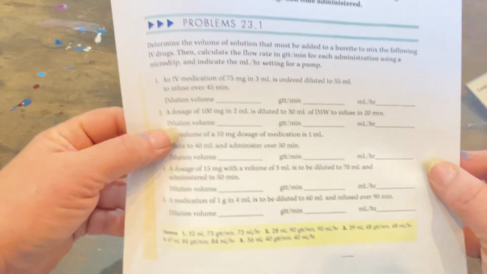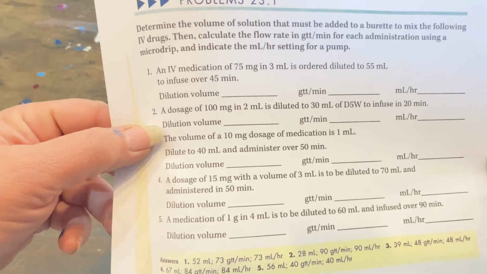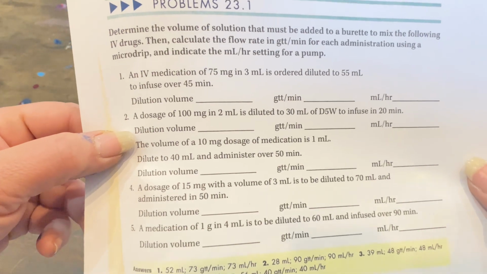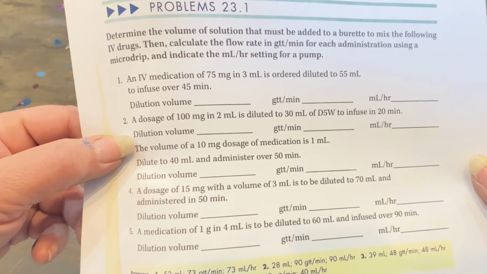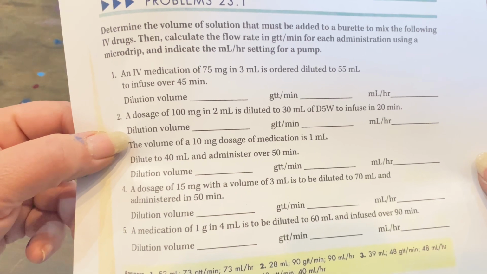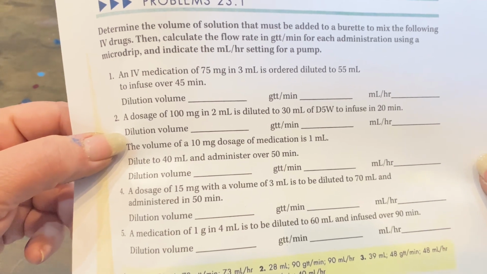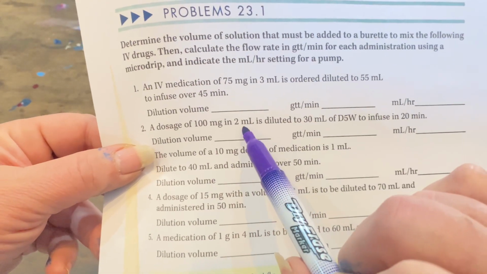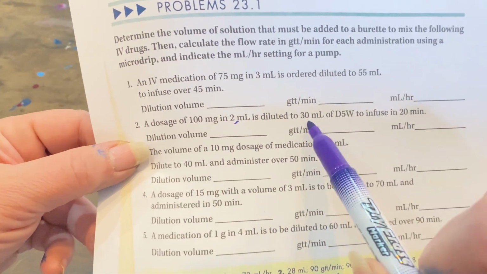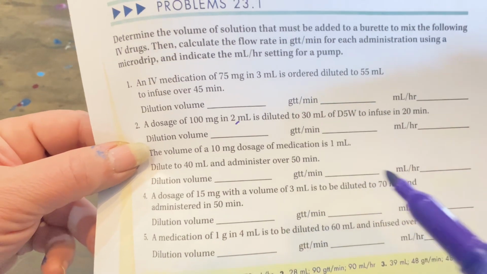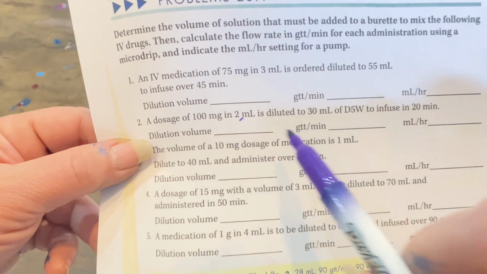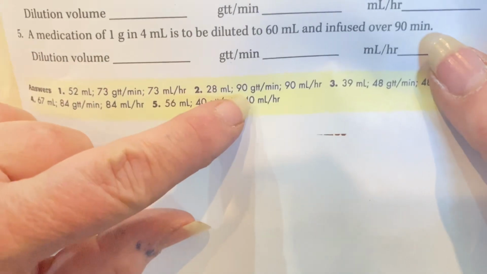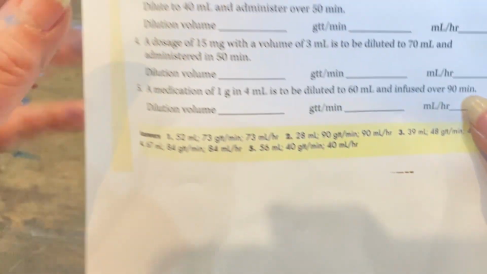Okay. Number 2 says a dosage of 100 milligrams in 2 milliliters is diluted to 30 milliliters of D5W to infuse in 20 minutes. So it had 2 in there, but he wanted it diluted to where it was a total of 30 milliliters in there. So 30 minus 2 is 28. Look at here. 28.